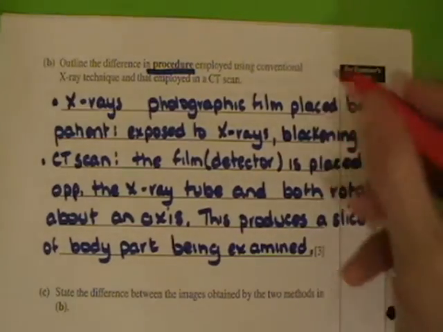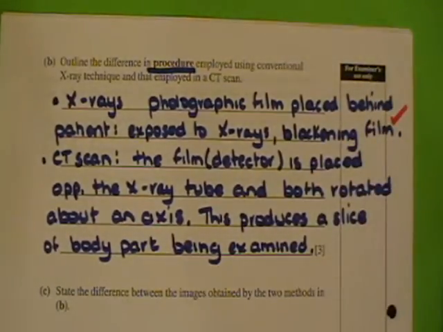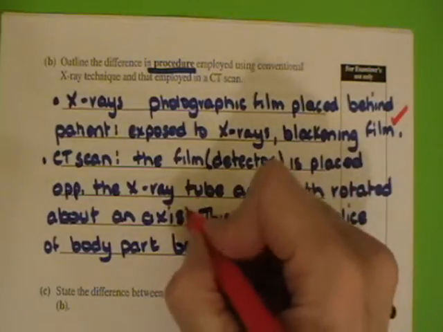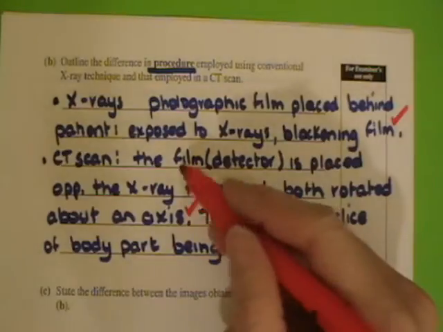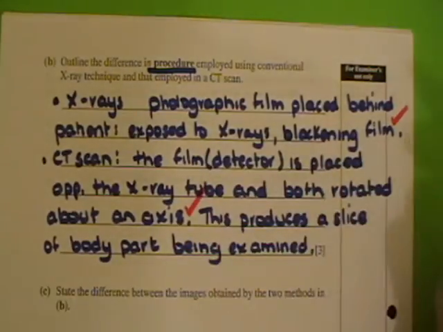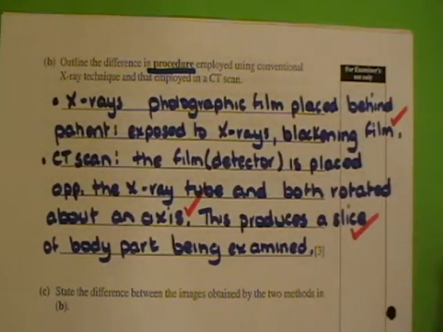Okay, so there would be a mark for your explanation of X-rays, and then a mark I've been saying about the tube and the detector being rotated about the axis. That might be enough to get you the 2 marks, but I think, you know, generally you use that word slice, or you use something about cross-section, and that'll get you a 3rd mark.